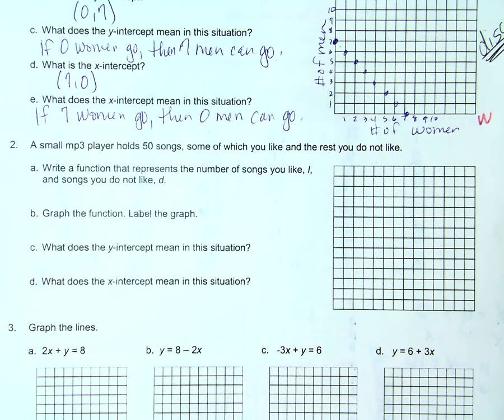It holds 50 songs, some of which you like, and the rest you do not. Some people are like, well, if I didn't like them, I wouldn't have them on my MP3 player. Well, great for you. Most people just have music on, and sometimes they like a song, and then they hear it 84,602 times on the radio, and then they don't like it anymore, right? And we don't always take the time to delete the songs we don't like, do we? So write a function that represents the number of songs you like, L, and the songs you do not like, D. Why are they choosing those particular letters?